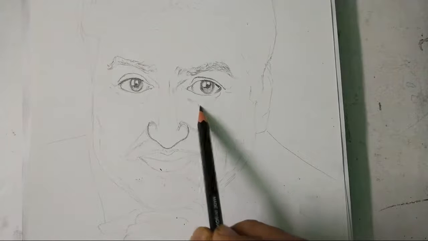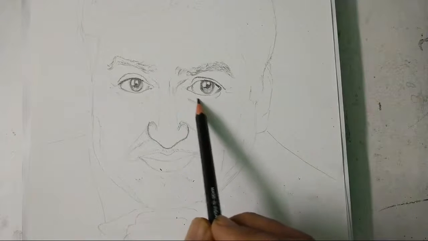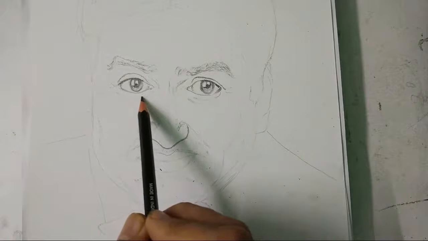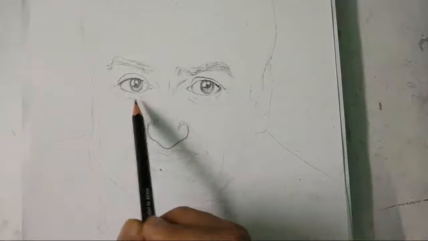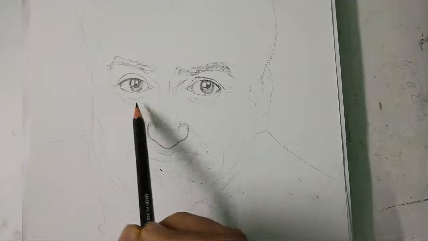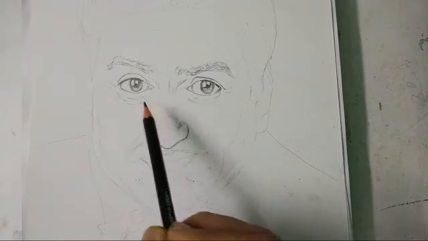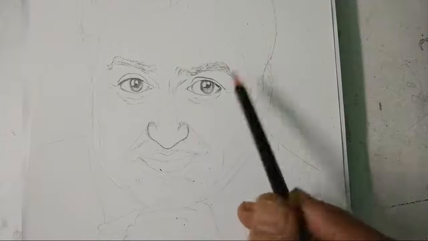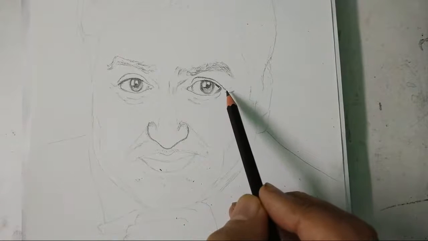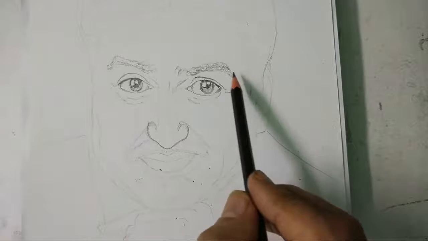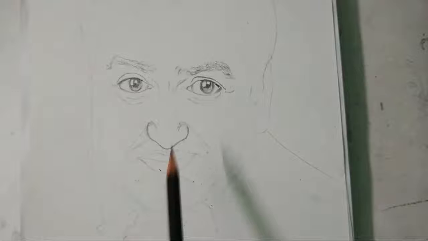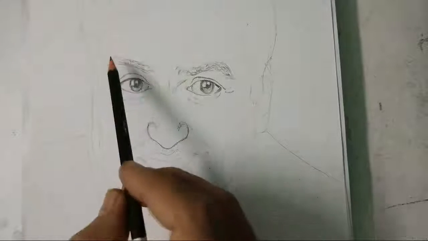There is a swollen skin under the eye. This is characteristic of people, and if the person is middle-aged or having age, then this part is slightly swollen. So this gives a resemblance to a face. When you are making any portrait, this is something which you have to observe. So first I have done this part.